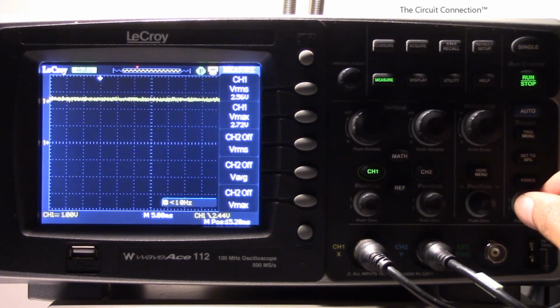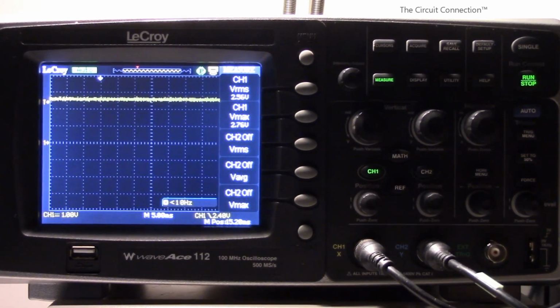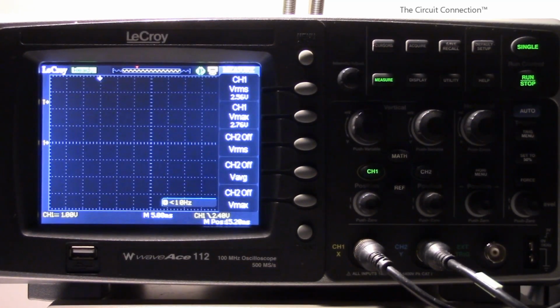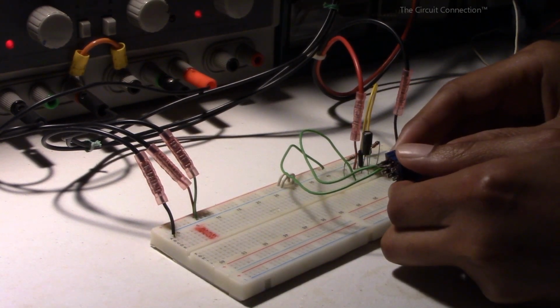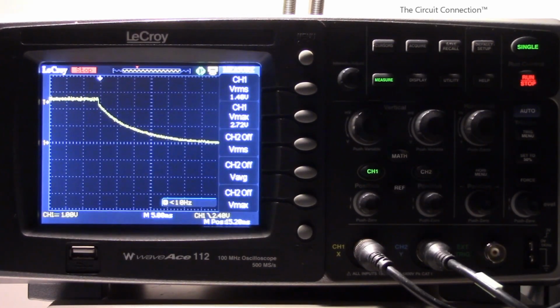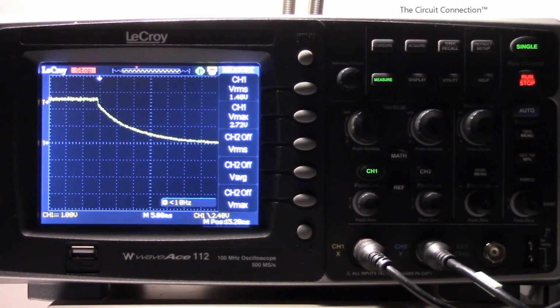And that trigger level is approximately at like 2.4 volts, so that way I'll be more guaranteed to capture it when I do this. So I'm gonna put the run mode into single, and basically that's like snapshot mode, and then I'm gonna operate my switch, and there I have it. So it captured that, and that's what I have there.